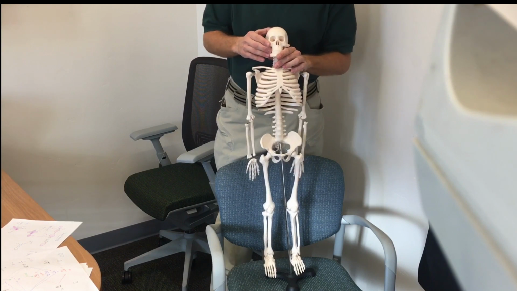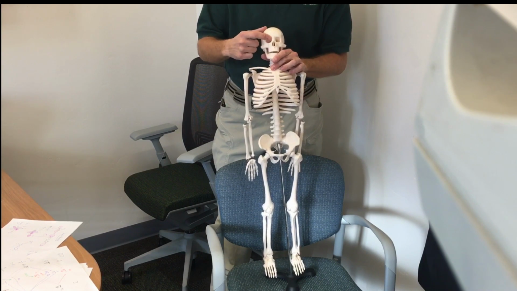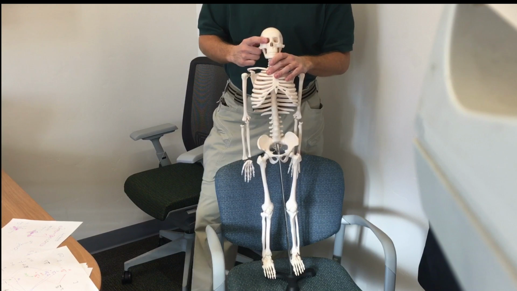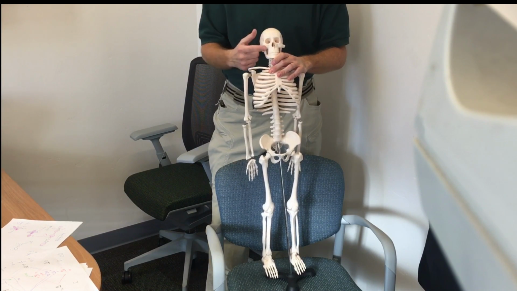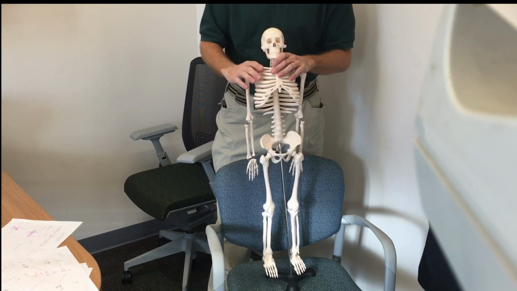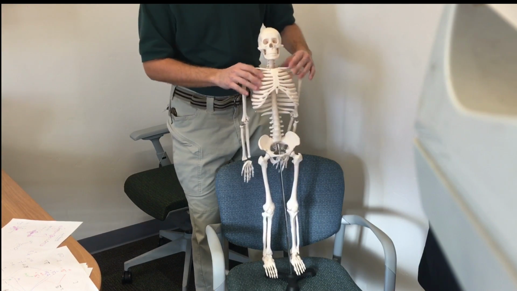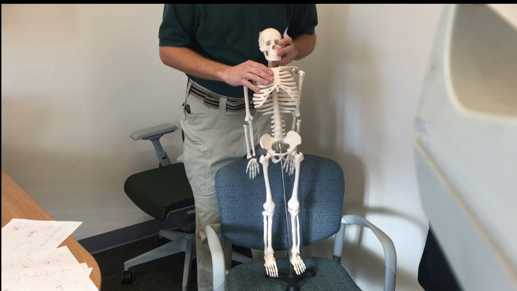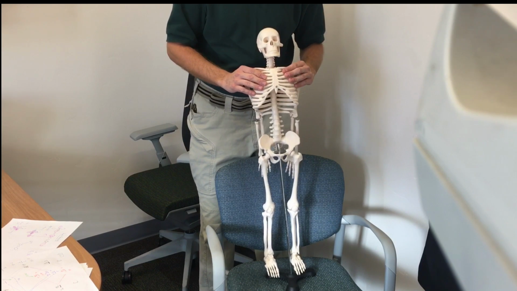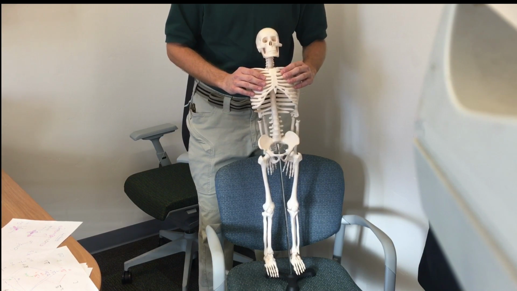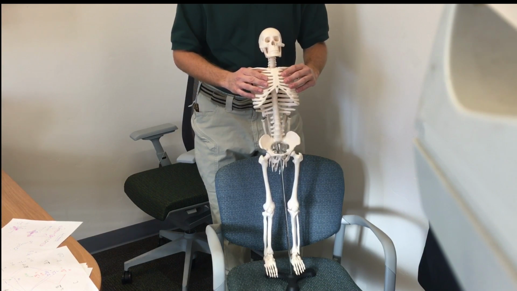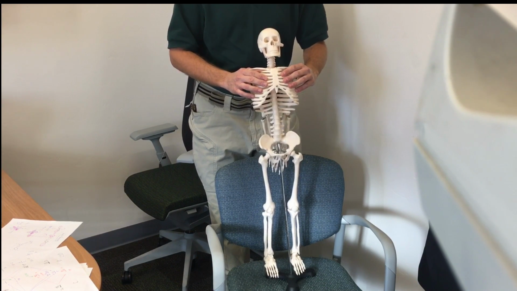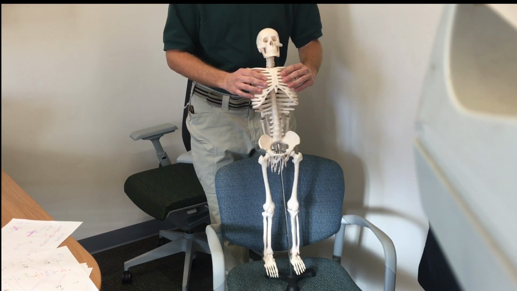I could also compare the eye to the nose, and the eye would be lateral, right? Further away from the midline compared to the nose. And then when we document, say, if there's an injury, we could say that there was an injury 2 centimeters lateral to the center of the sternum.